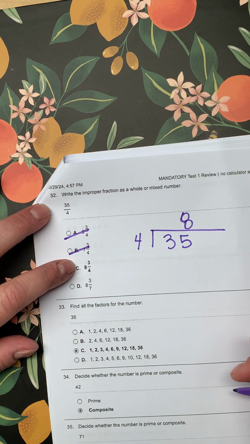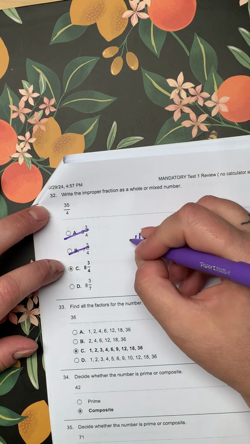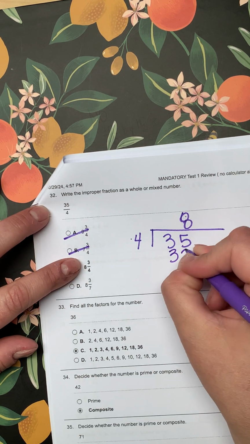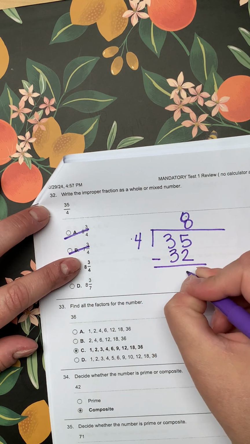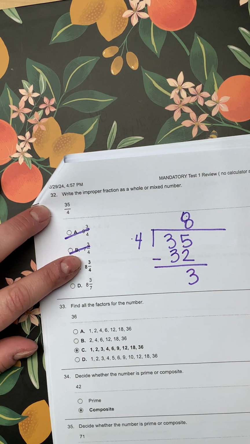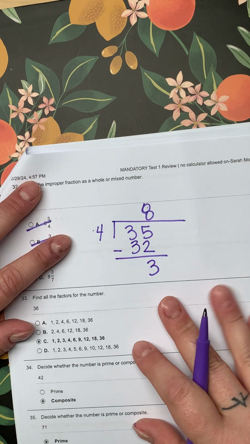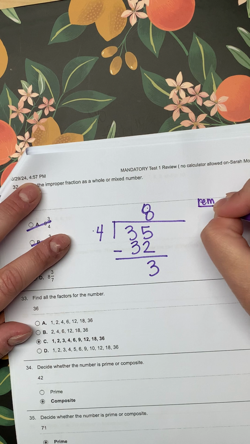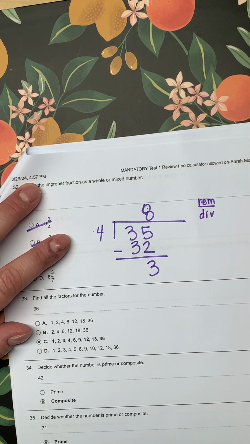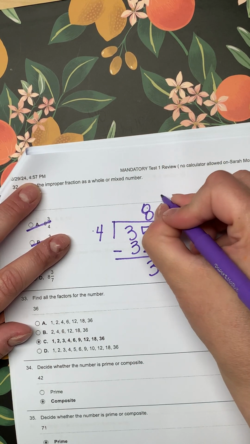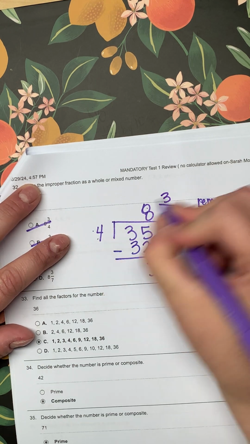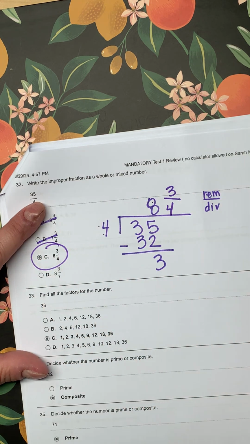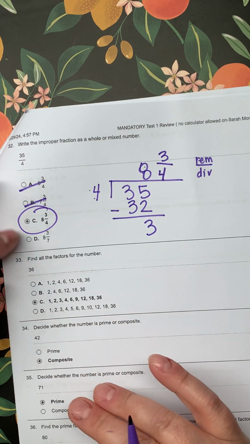Okay, let's see what remainder I get. 8 times 4 is 8, 16, 24, 32. Then we subtract down 3. Okay, so my final answer is 8. Then we put your remainder over what you divided by. So 8, and my remainder is 3. What I divided by is 4. So 8 3/4. C.